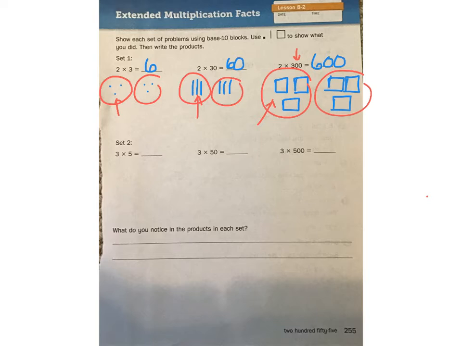Okay, let's try it again with 3 times 5. We're going to do the same thing. So 3 times 5 looks like 3 groups of 5, which is 15. And then when I have 3 groups of 50, I have 5 longs in each group. So 50, 100, 150.